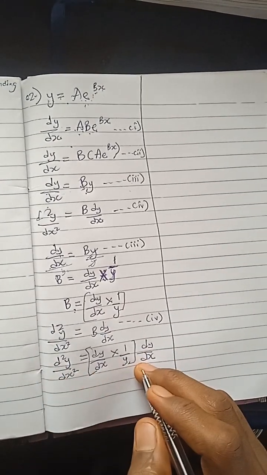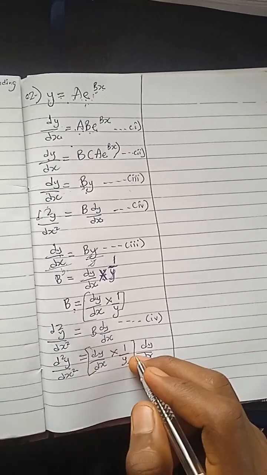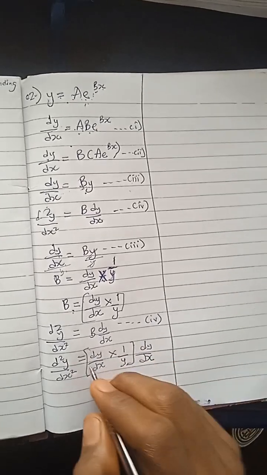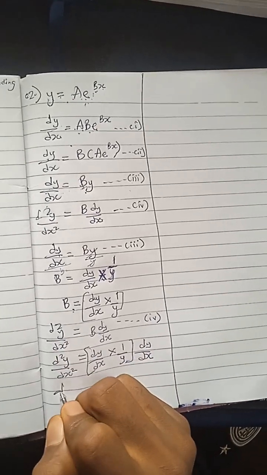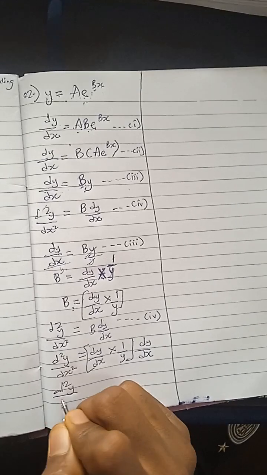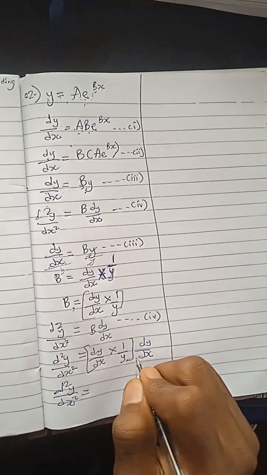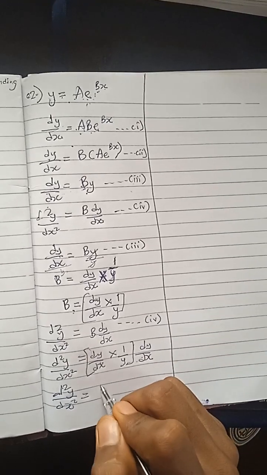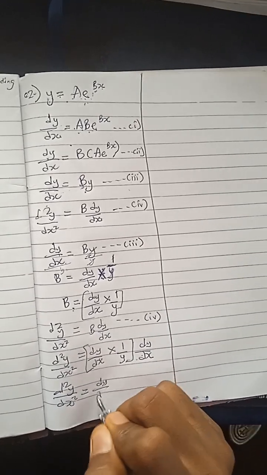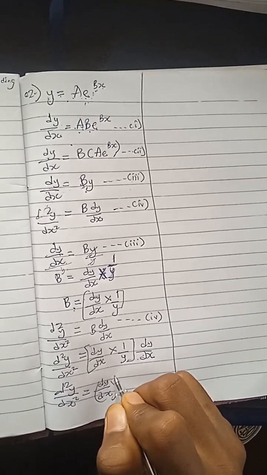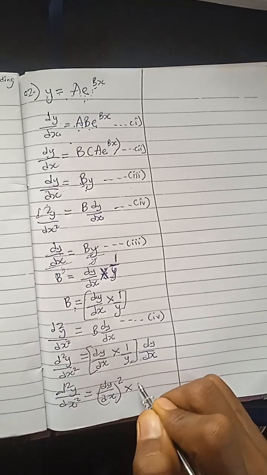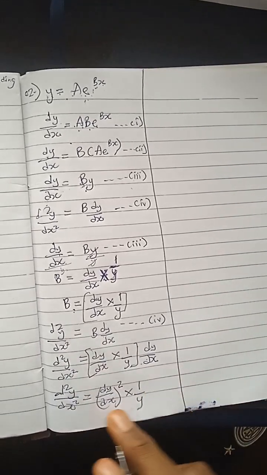Since these dy over dx are the same thing, multiplying each other, we can say that d squared y over dx squared is equal to dy over dx all squared, multiplied by 1 over y.